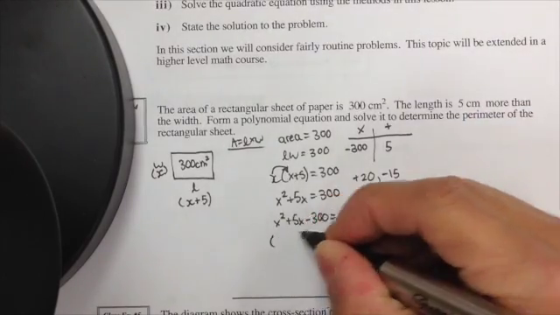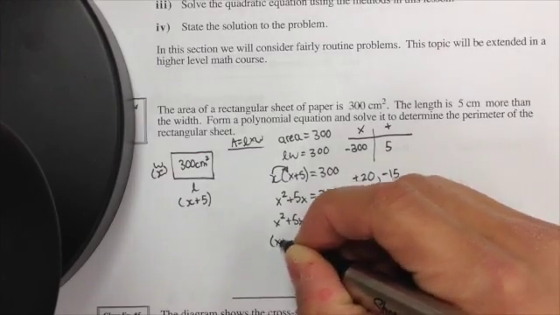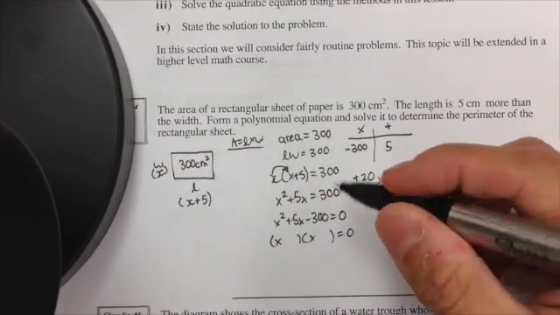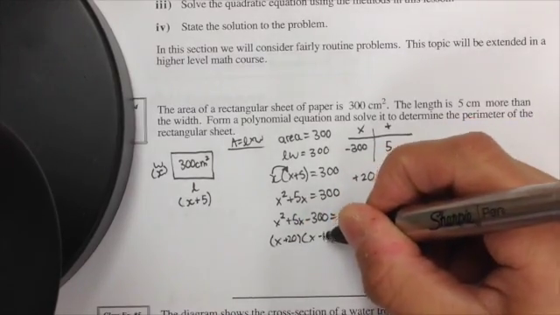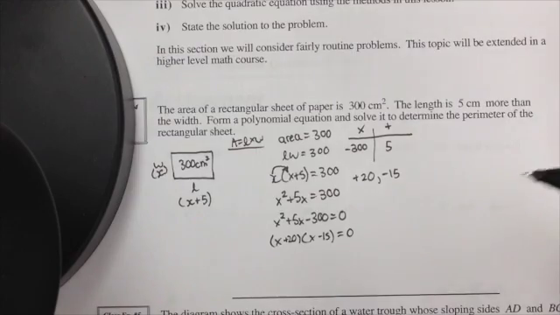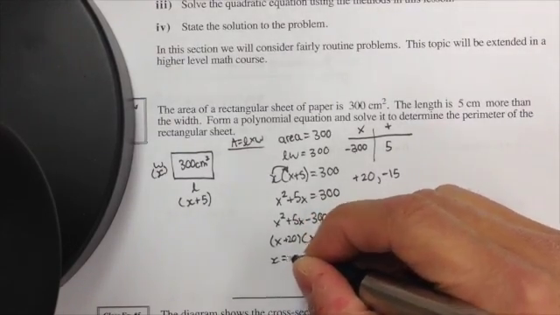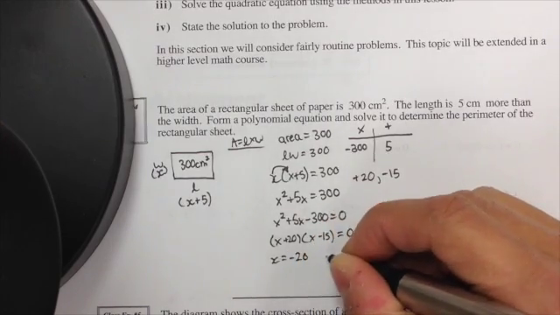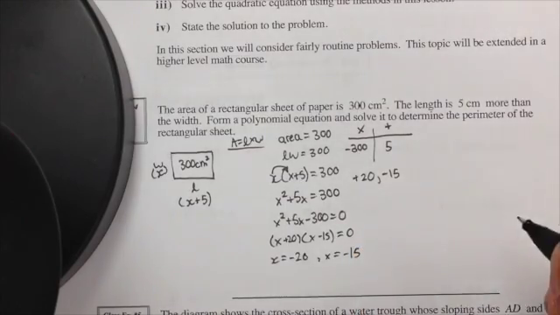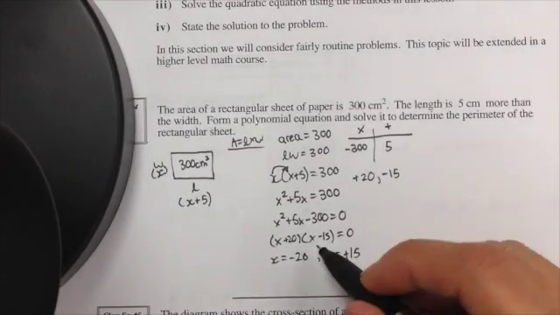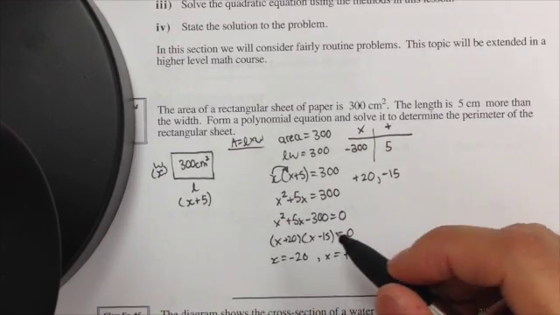So if I were to factor this, set that equals 0, I have my x's there, and it's going to be plus 20 and minus 15. Okay, so I know that x is going to be negative 20 and x is equal to positive 15, sorry. I know it's positive because there's a negative there, and I know this is negative because there's a negative here.